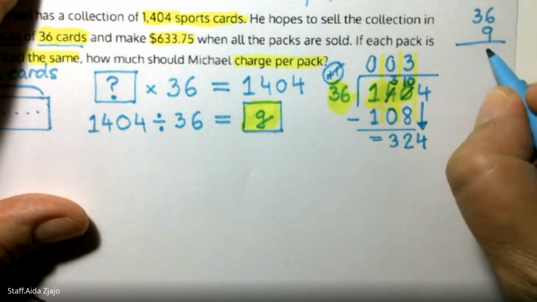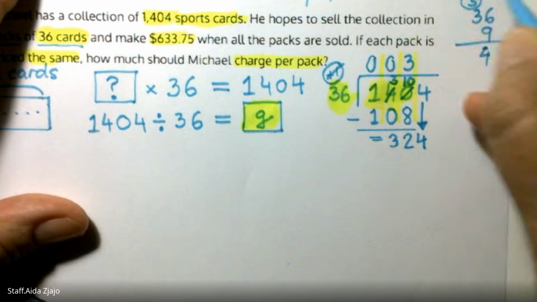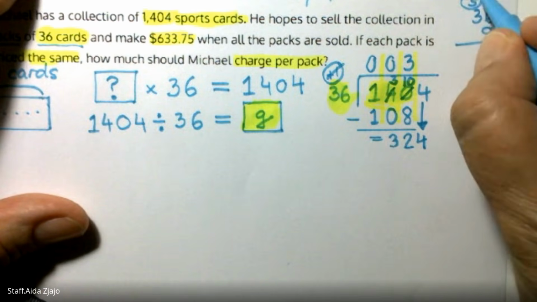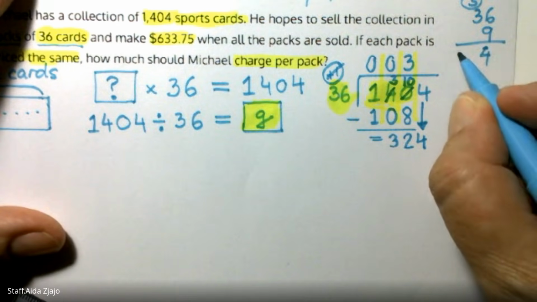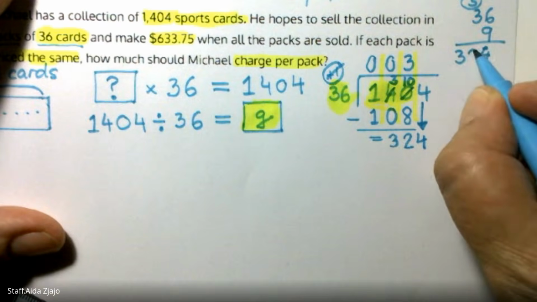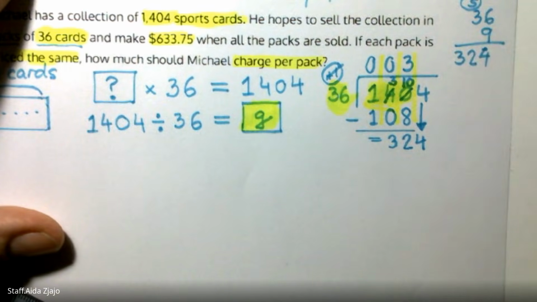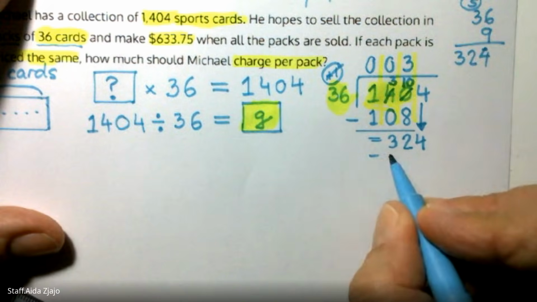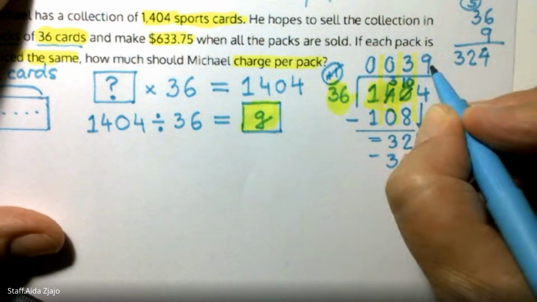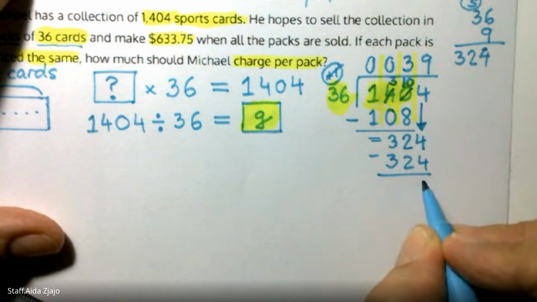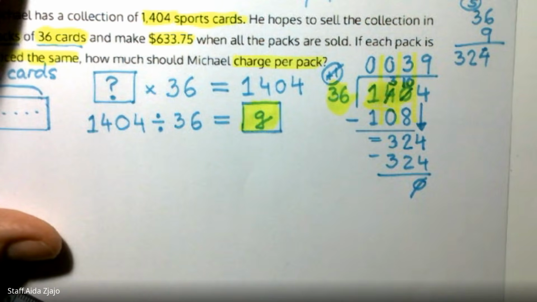6 times 9 is 54. I remember 5. 3 times 9 is 27, and 5 is 32. So it's 324. It's a perfect number. So it is 9, and there is no leftover.